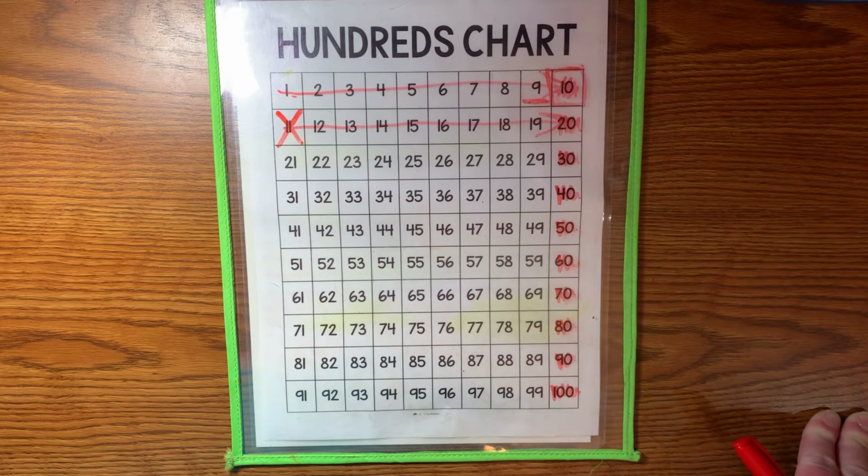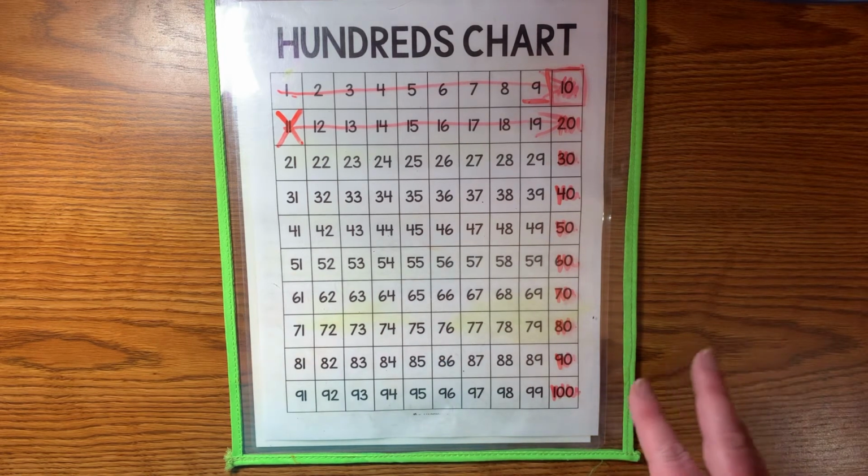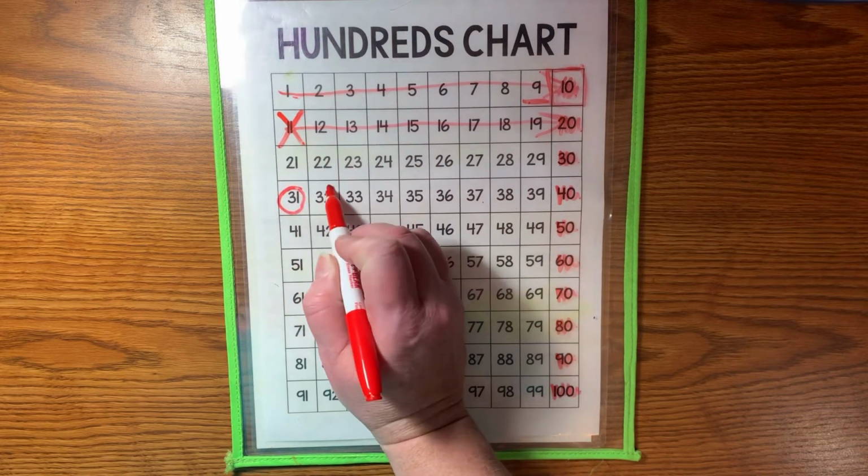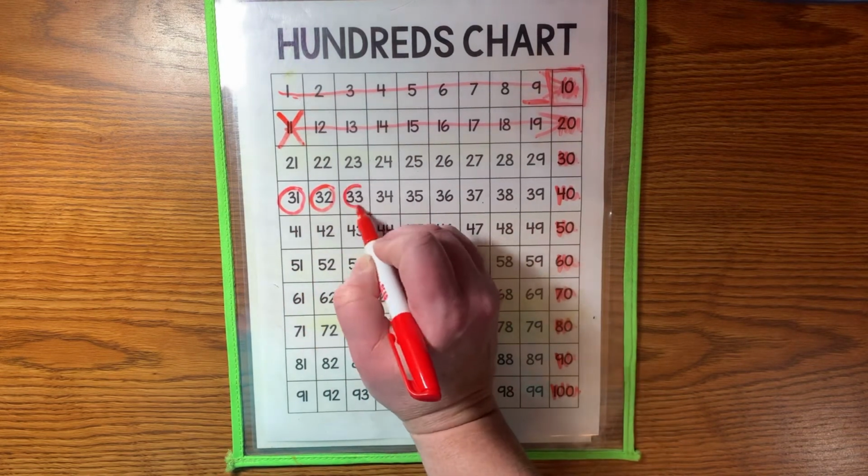Now we're going to circle all of the numbers that start with a 3. All of the numbers that start with a 3. So if they start with a 3, we circle them.